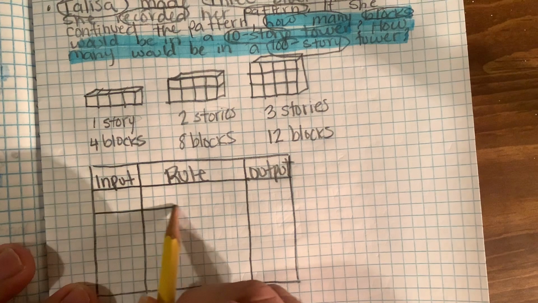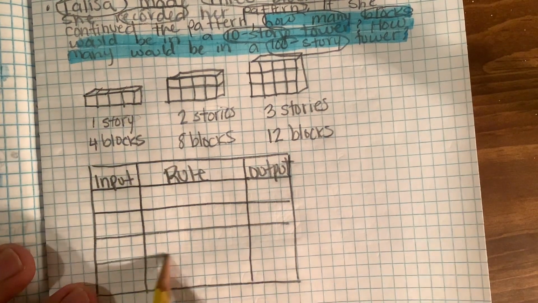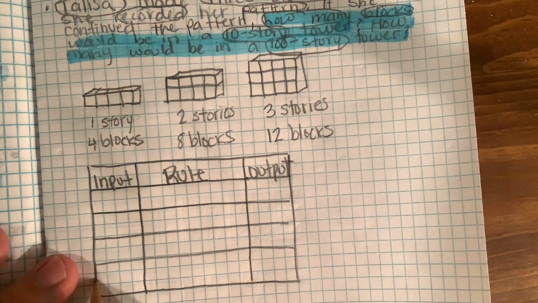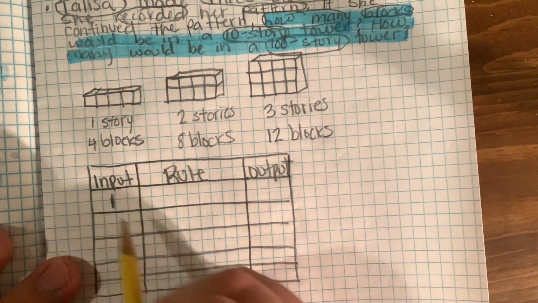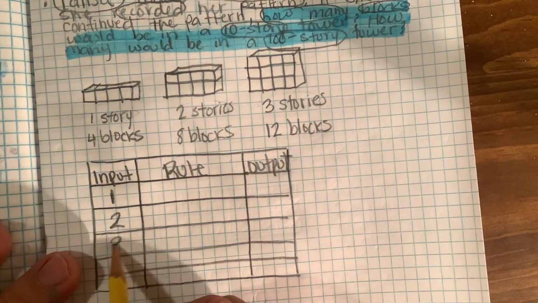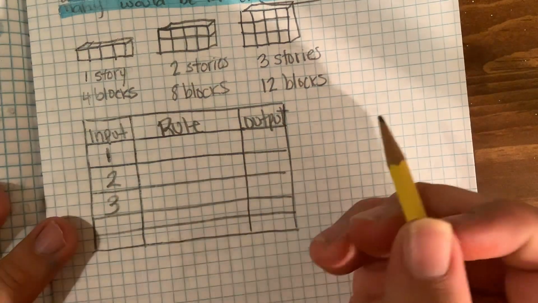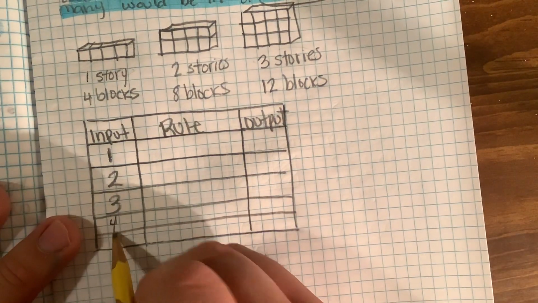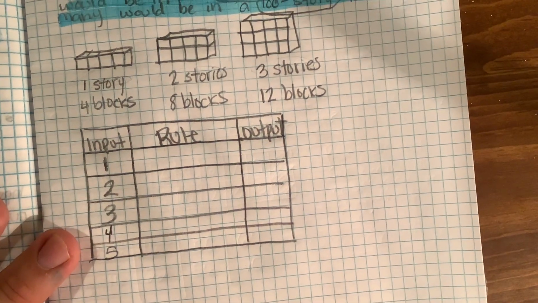So we're going to go ahead and divide our table into sections so we can input our input. So our input for the first one is 1. For our second one is 2. For our third one is 3. Okay? And I want to make sure that I have enough evidence. So I'm going to go ahead and just add input 4 and 5, which we will draw right now.